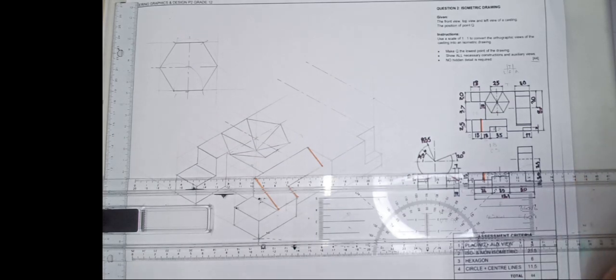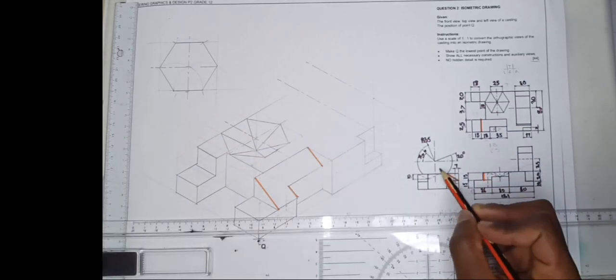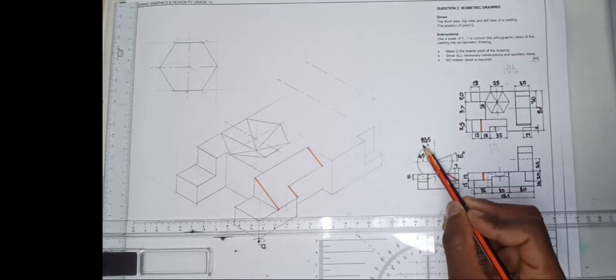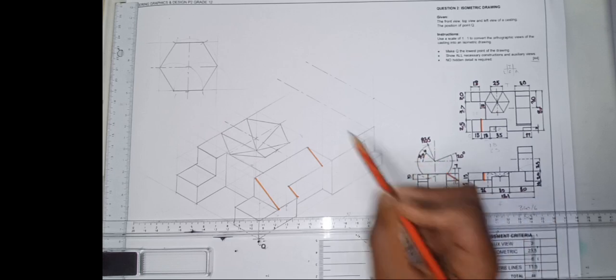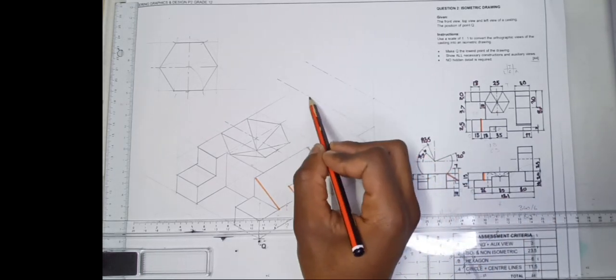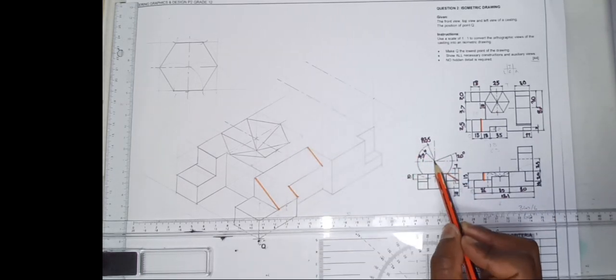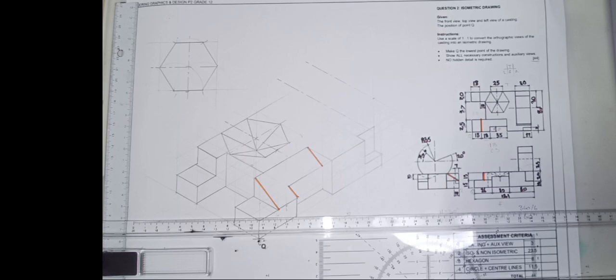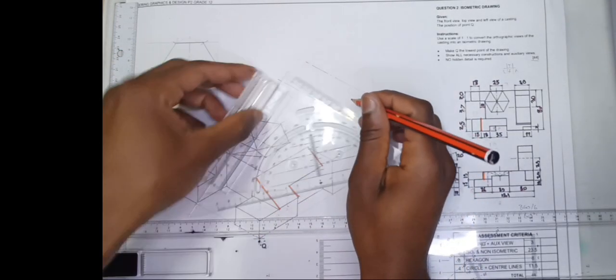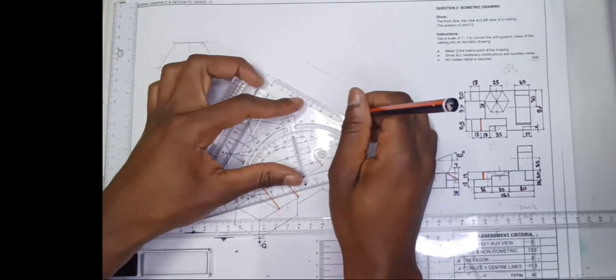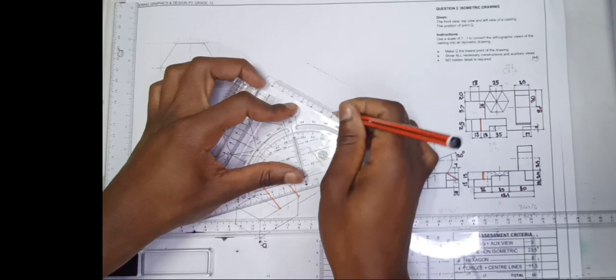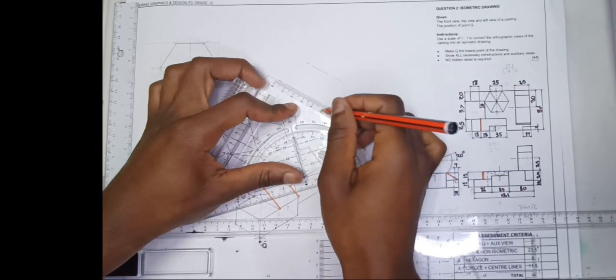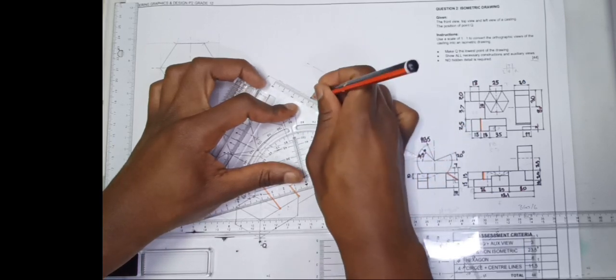So now we have to check the radius of our circle, meaning the radius that we are given is 35, meaning from here to our center line it is going to be 35. Okay, so coming here, measuring 35. So 1, 2, 3, 35 is here.